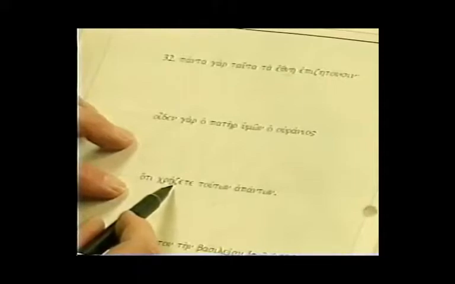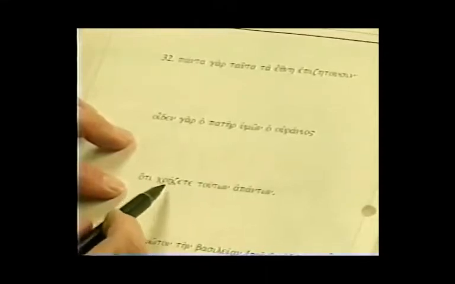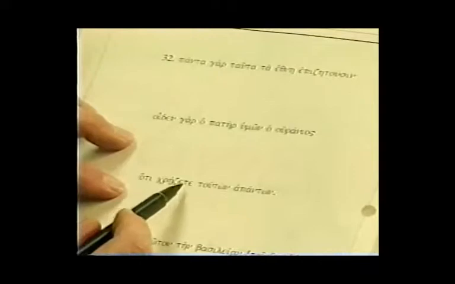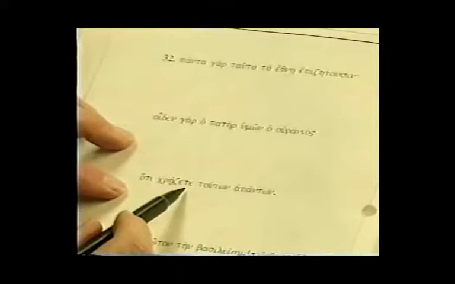By the way, verbs in hoti clauses are always indicative. So this is an indicative verb, present tense stem, active, second plural ending: present, active, indicative, second plural. And the verb chrēzō means I have need of something.